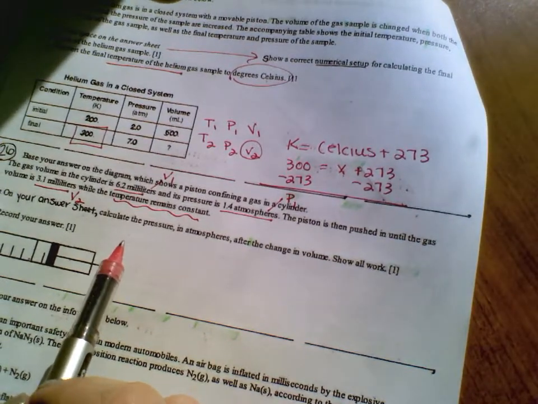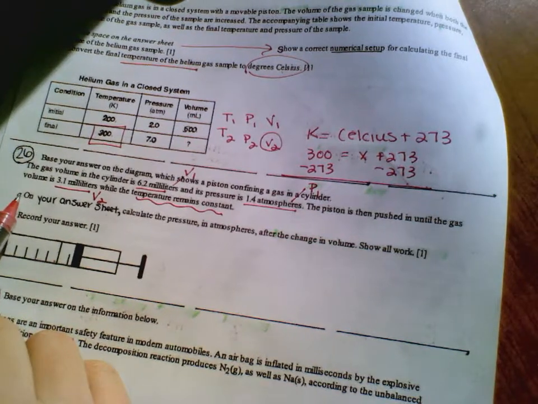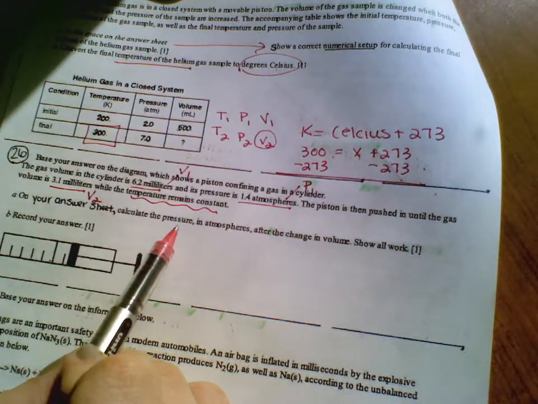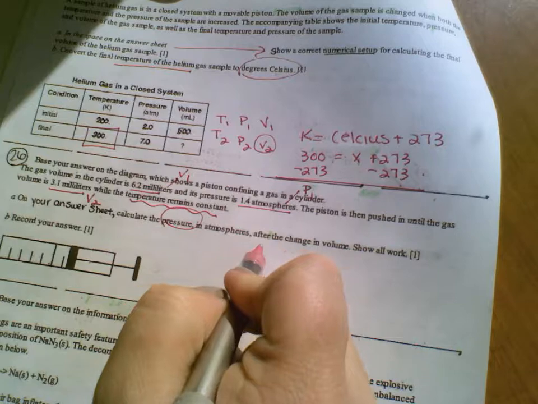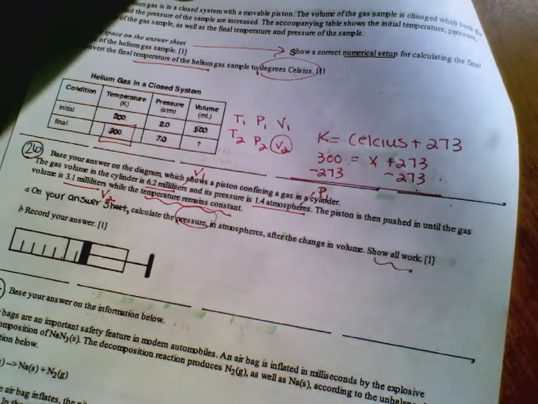So I know that's actually probably what I'm going to do. So let's see what question asks us to do that. A, on your answer sheet, calculate the pressure in atmospheres after the change in volume. Show our work. So let's just go back to our answer sheet. We'll show our work here.